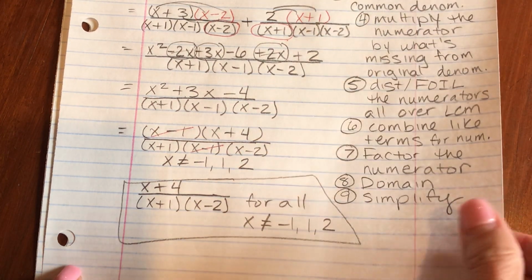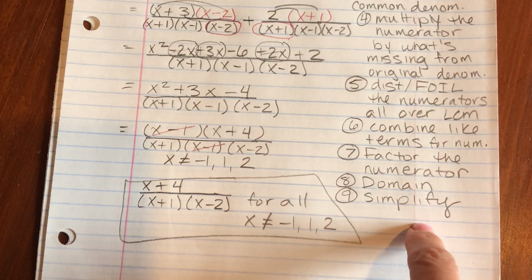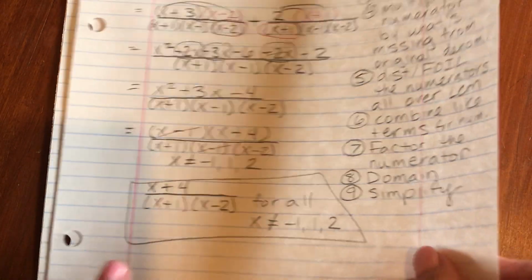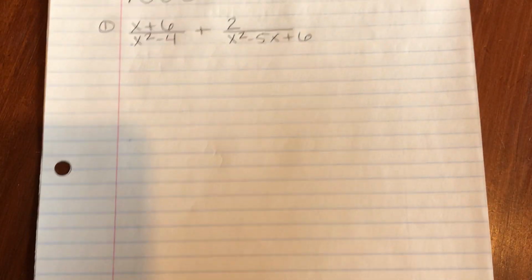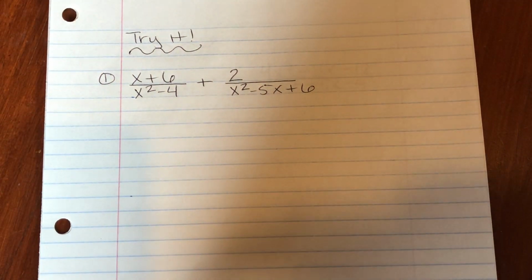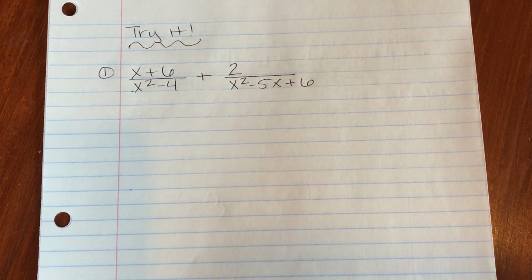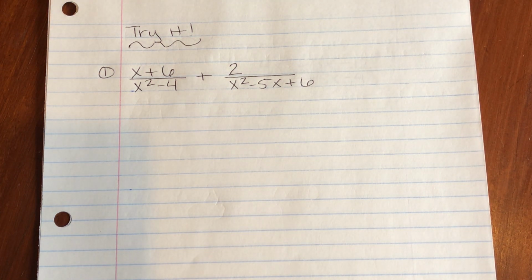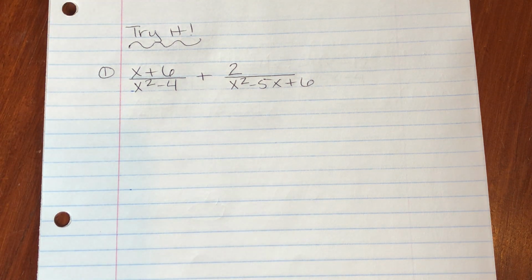All right. Keep that success criteria handy because you are going to try this one on your own. So keep that success criteria handy so you can refer to it as you work through the problem. Okay, go ahead and do that. All right, let's check your work.